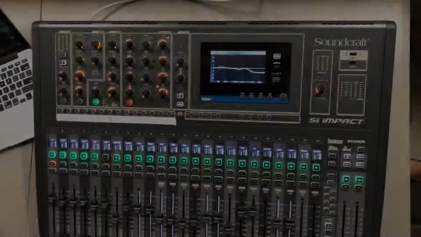Hey everybody, so today I'm going to be showing you a little bit about how to use the EQ. This is on the SI Impact board. Not all of you have this exact same board, but the concept will be the same whether you have the Impact or the other model that the campuses use. Let's get started.